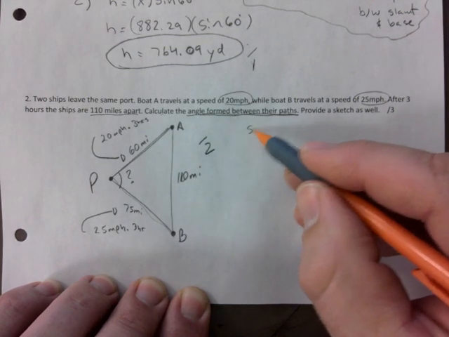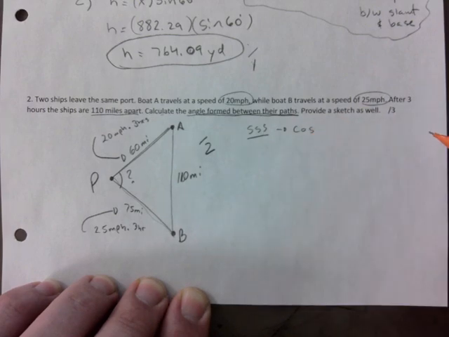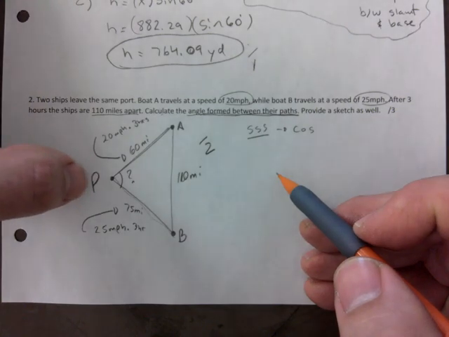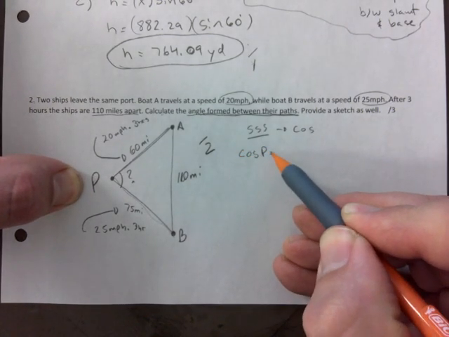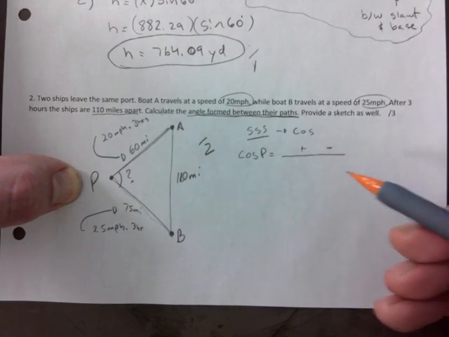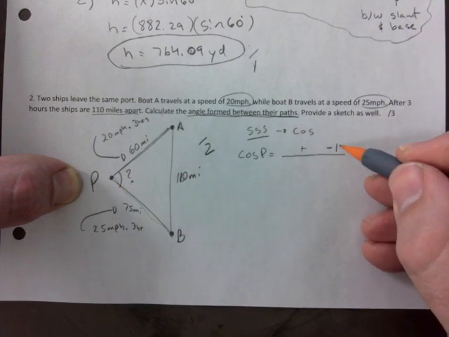So what's this? Side, side, side. Yeah, cosine law. That's right. So we're solving for that angle. So you got to use this formula. Cosine of P. Remember, you want the side across the angle you're interested in to be back here.